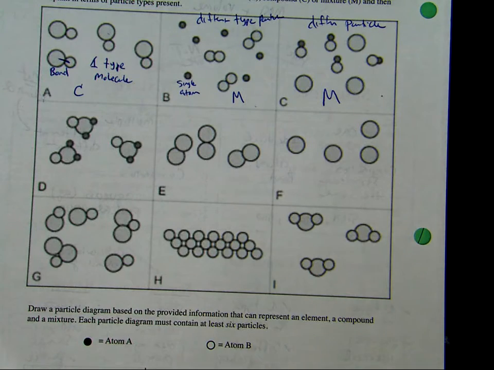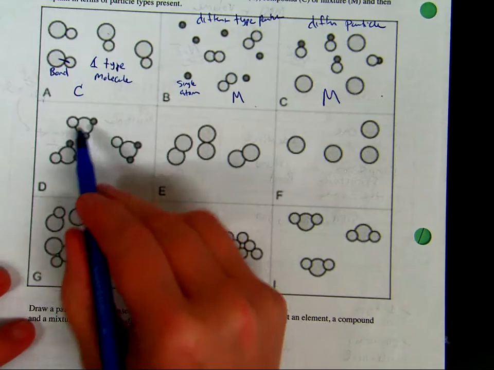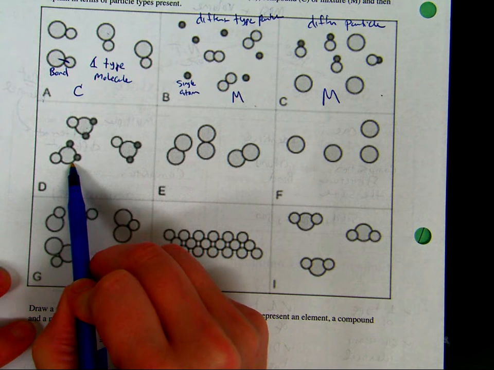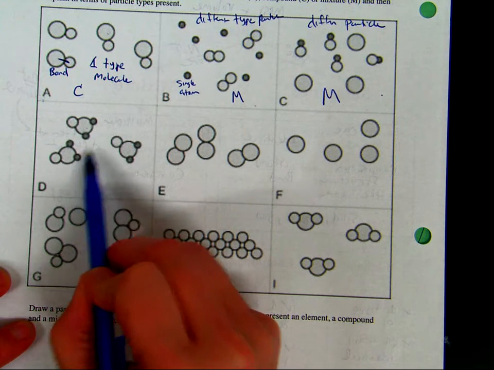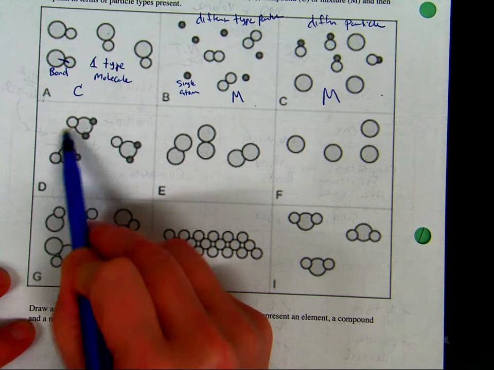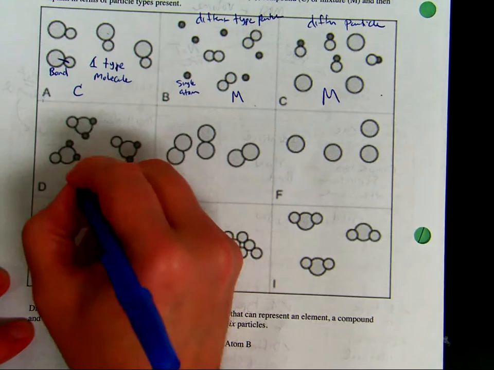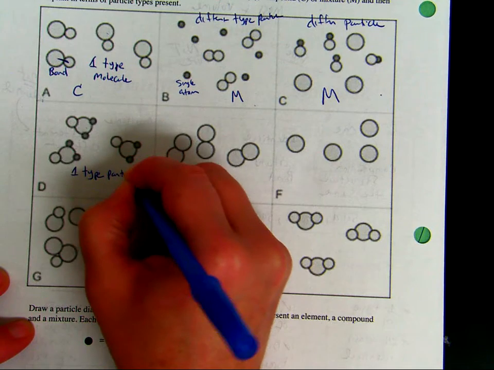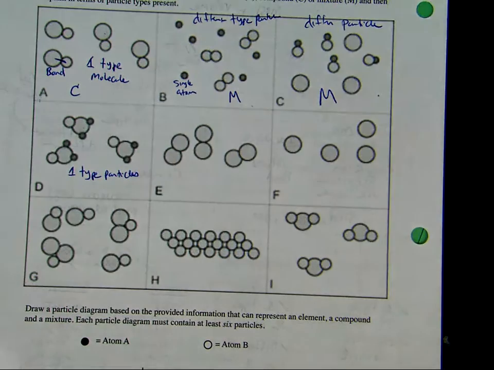Now if I come down here to box D, I can see I have these molecules and they're getting pretty large, but when I compare each molecule to the next, each one in the center has a large circle, each one has two smaller dark circles, and then each one has a single medium-sized circle. So I see it has one type of particles. So this must be either an element or a compound.